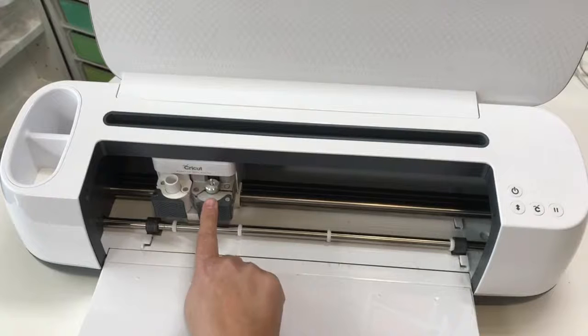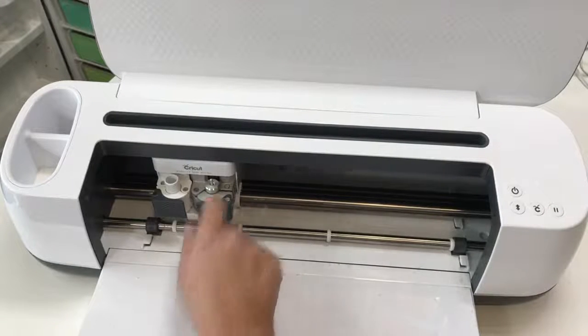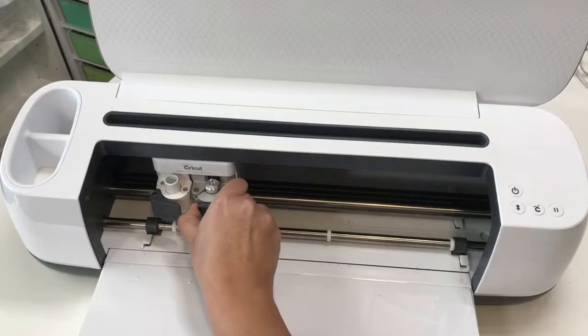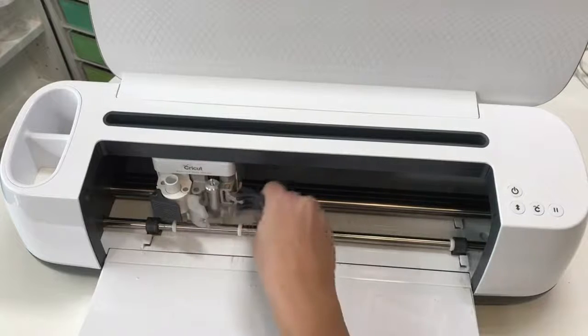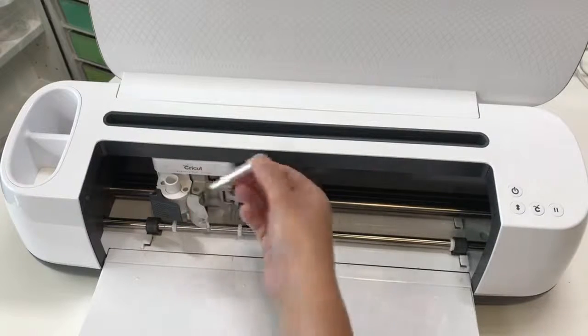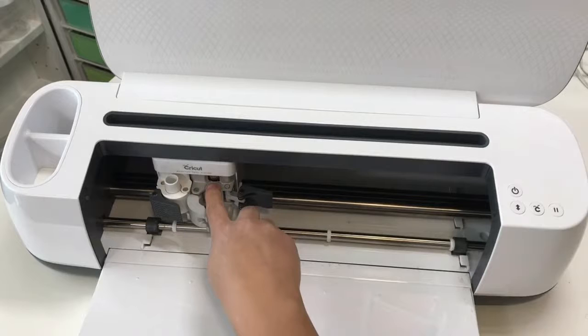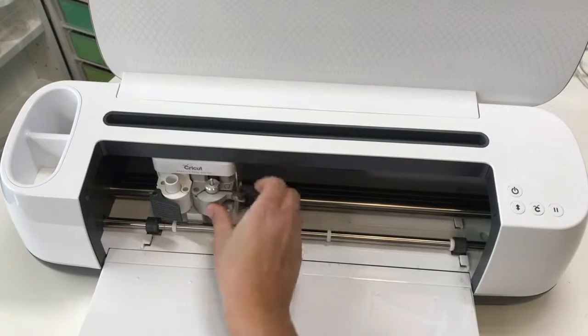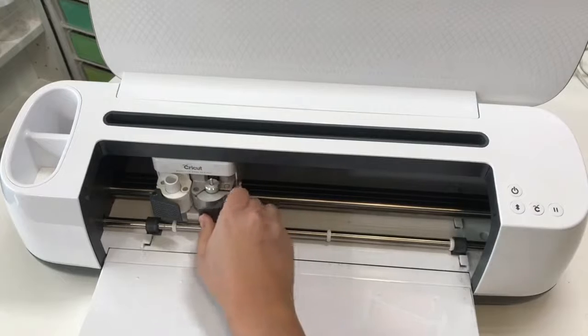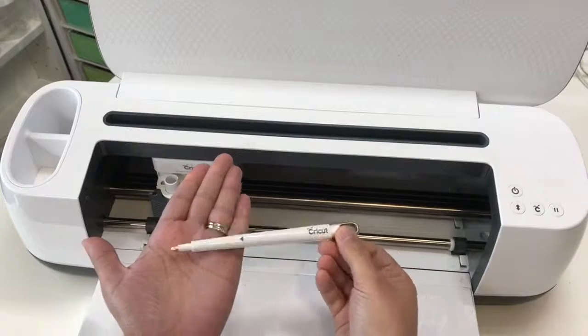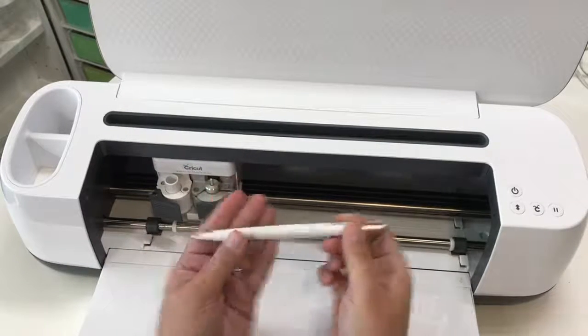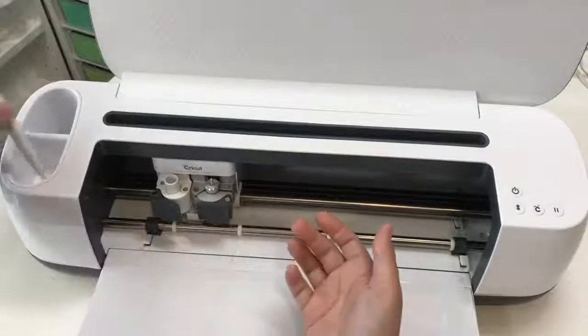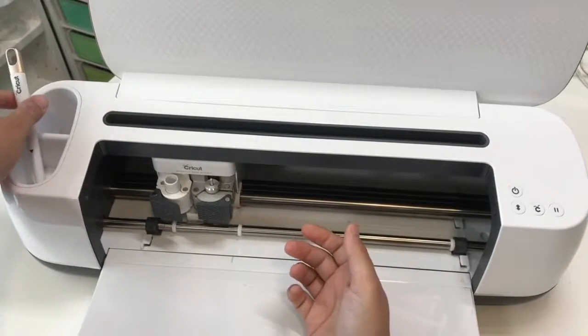You're just going to need to switch out your fine point blade. You're going to put in your scoring wheel. You have to tell your machine. Okay, I'm not going to do that in this tutorial. I can save that for another tutorial. For this tutorial, I'm just going to show you guys how to use a scoring tool, since that is a little bit more universal and more users are going to benefit from that.